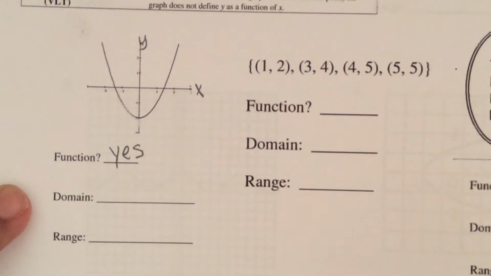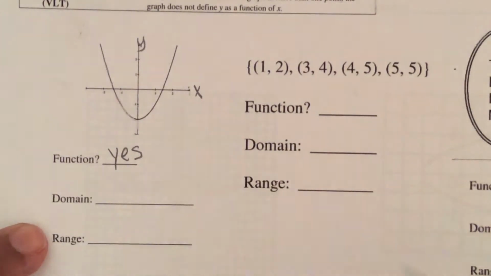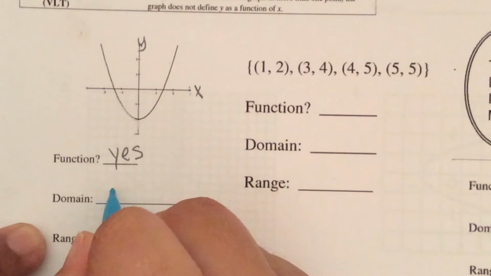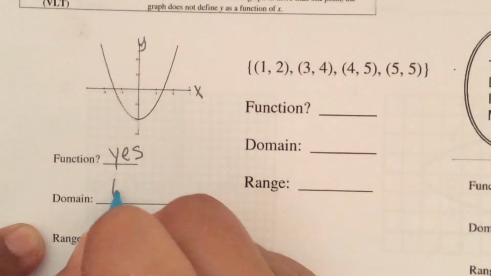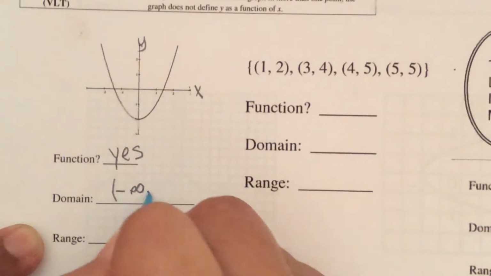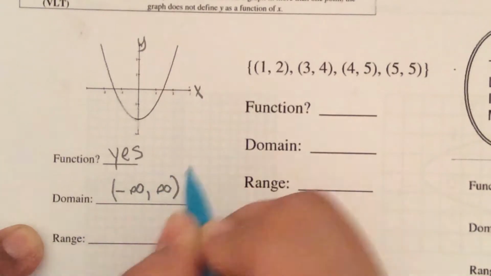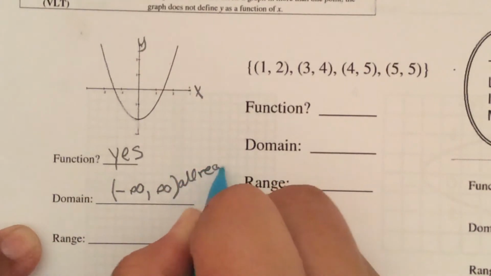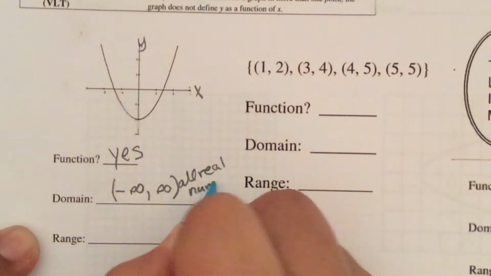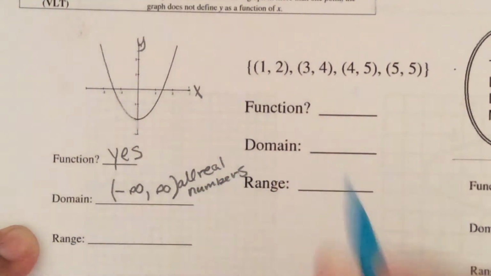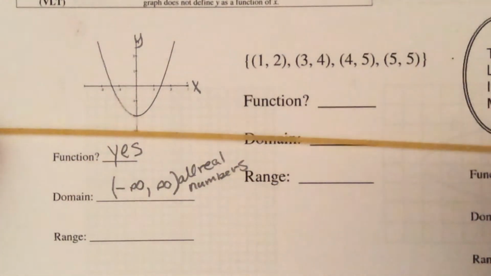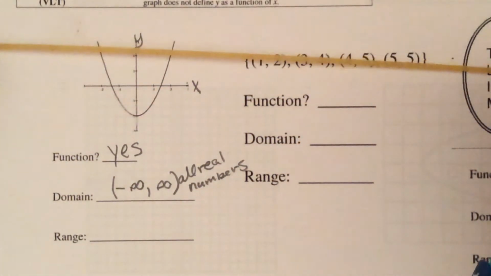Okay, now the domain for this is all real numbers, okay? So we're going to use set notation from negative infinity to positive infinity. So that means all real numbers. The range, so the range always goes from the bottom to the top.